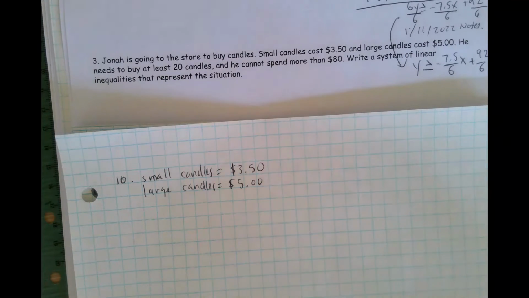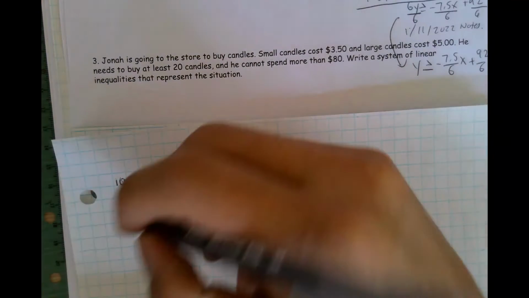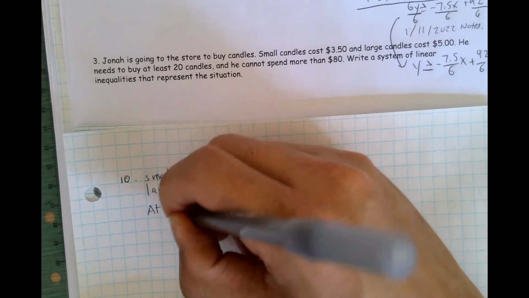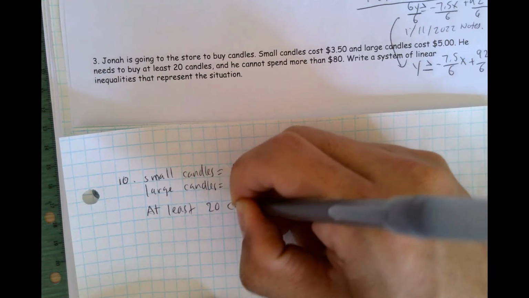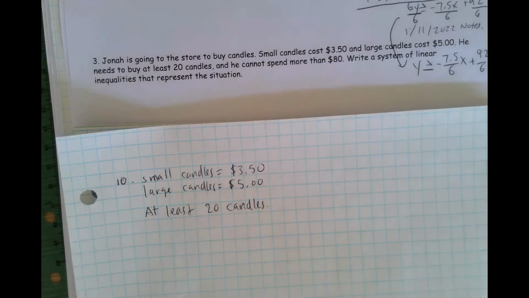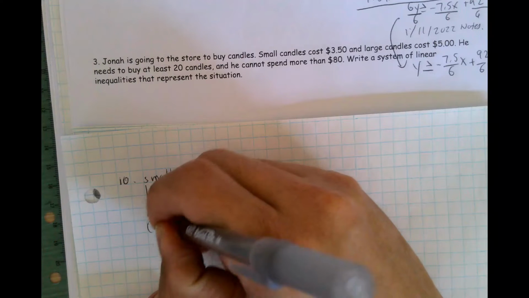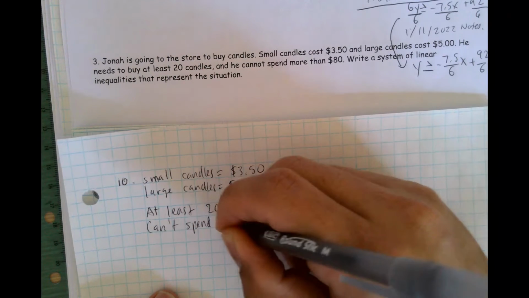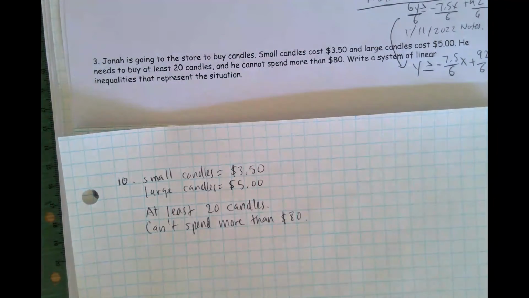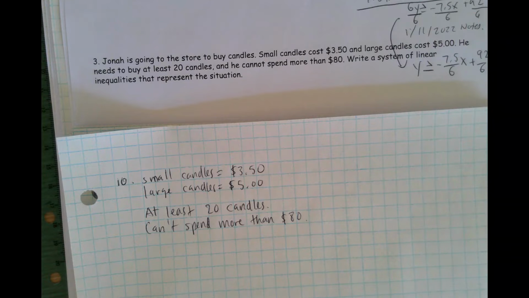Olivia? At least 20 candles. At least 20 candles. Okay, what else? Okay, so there shouldn't be talking in the class unless we're answering the question.